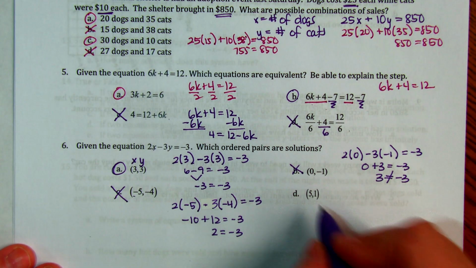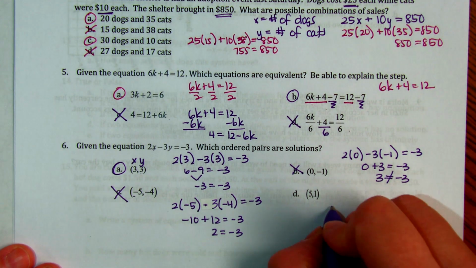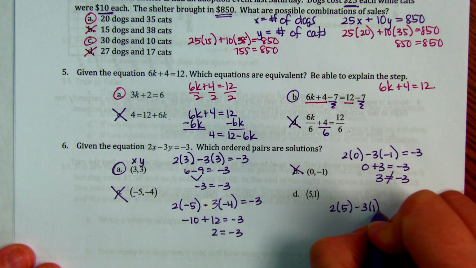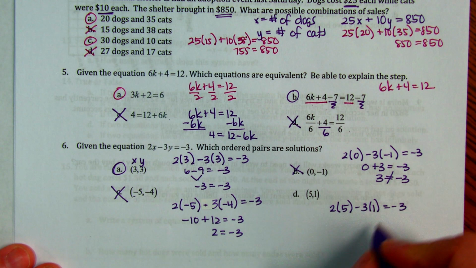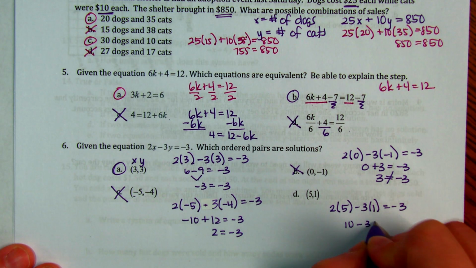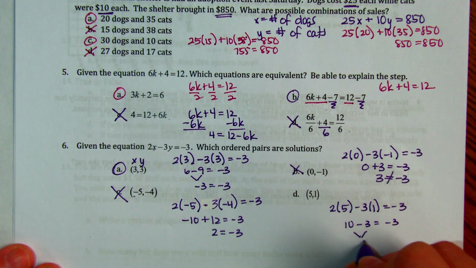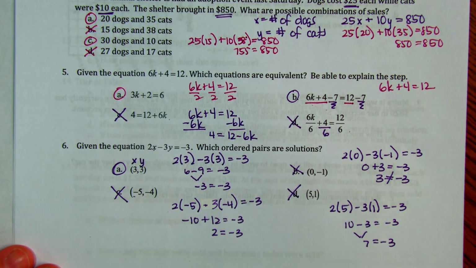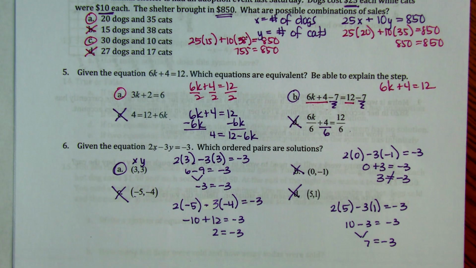And then 5 and 1. So I have 2 times my 5 minus 3 times my y of 1 should equal a negative 3. 10 minus 3 equals a negative 3. I get 7 equals a negative 3. That is also not a solution, so it is A only. So that concludes page 1.